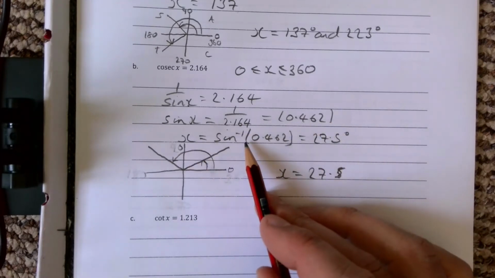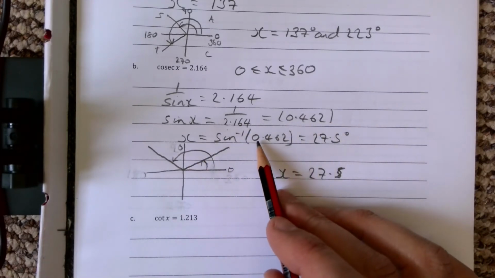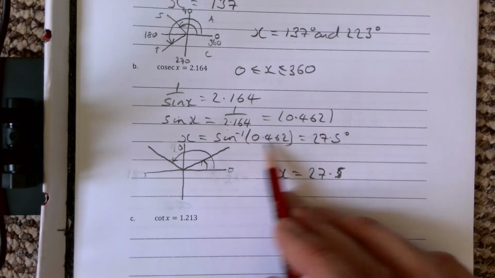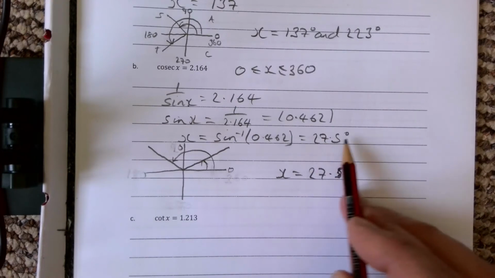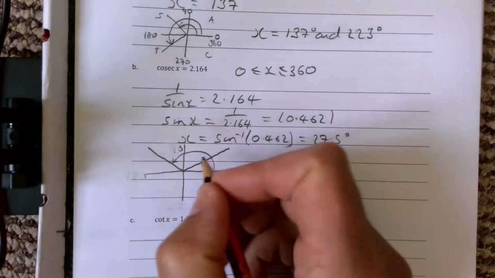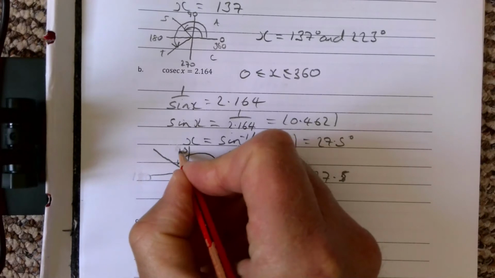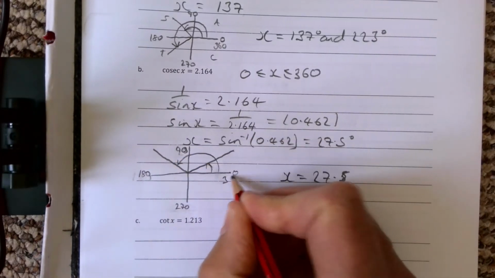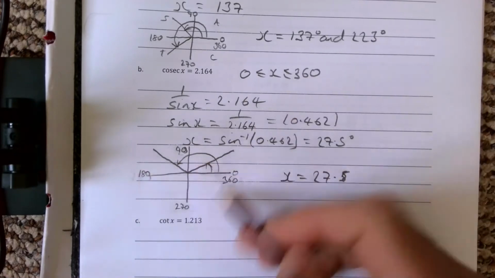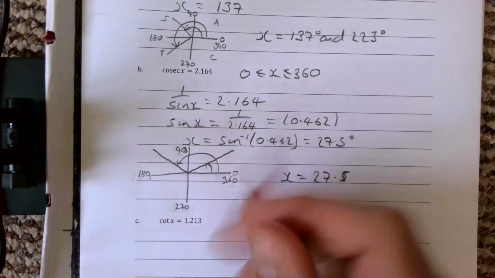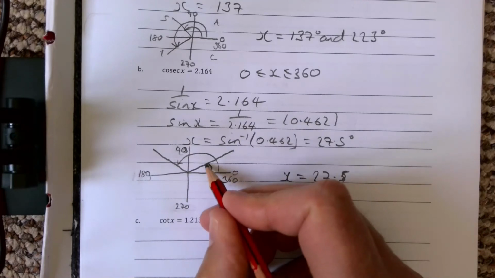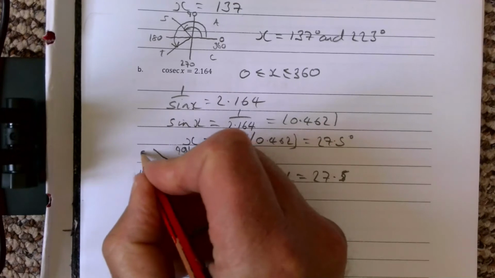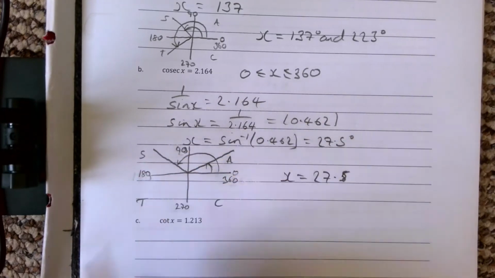X is sine to the minus 1 of 0.462. Sorry, I've said that the wrong way, didn't I? You put that in your calculator and you're going to get 27.5. So doing our diagram out, we have 0, 90, 180, 270, 360. We need to solve between 0 and 360, and we want where sine is positive. Sine's positive there, so we're going to get 27.5, and the other place sine is positive is going to be here. So C, A, S, and T will give us our two values there.